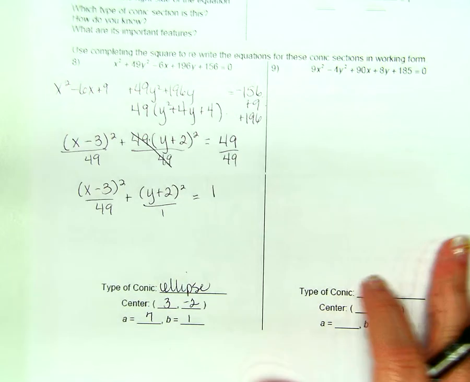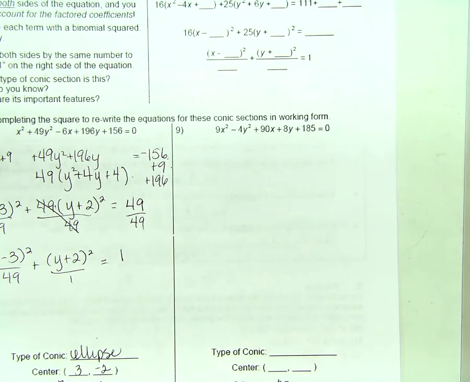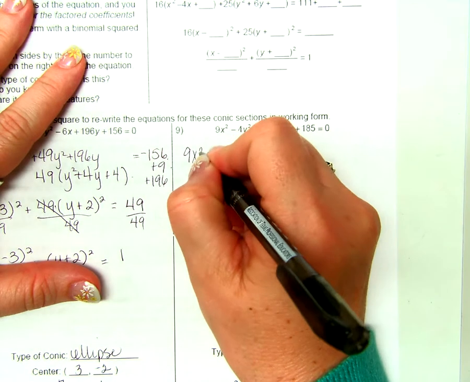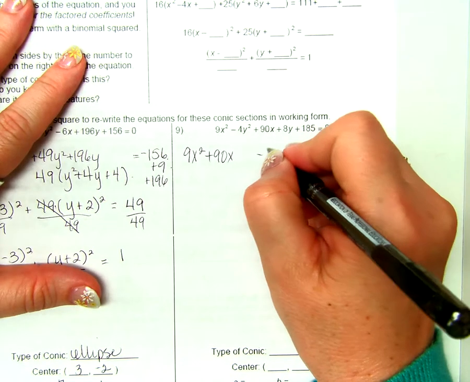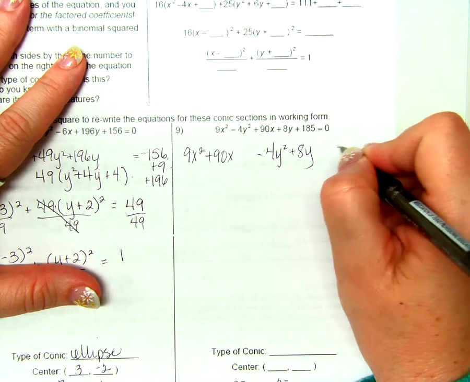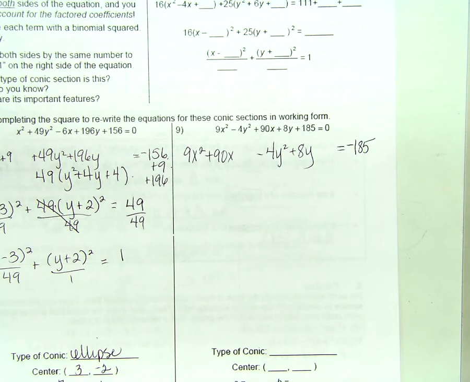So let's do number 9. What do I do first? Separate like terms. 9x squared plus 90x minus 4y squared plus 8y equals negative 185. What do I do first? You don't have to know what 45 squared is.